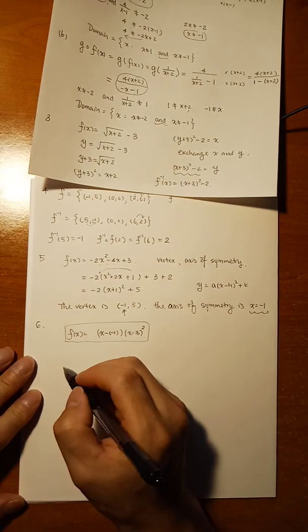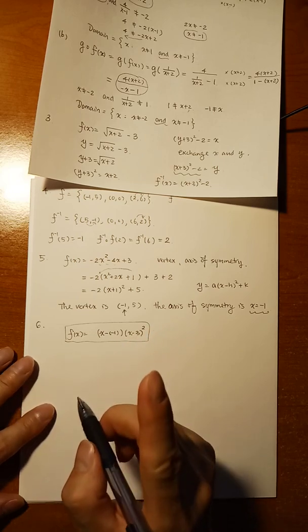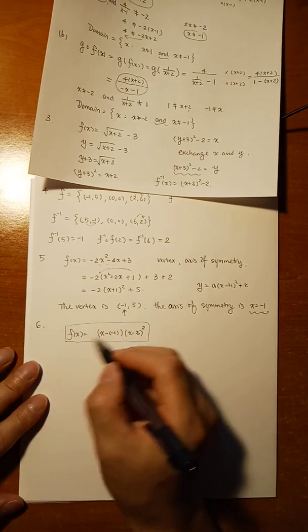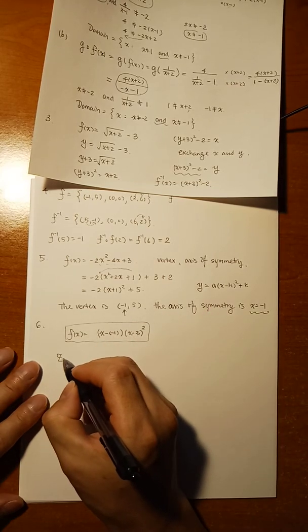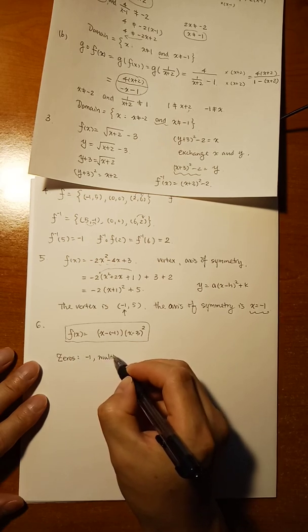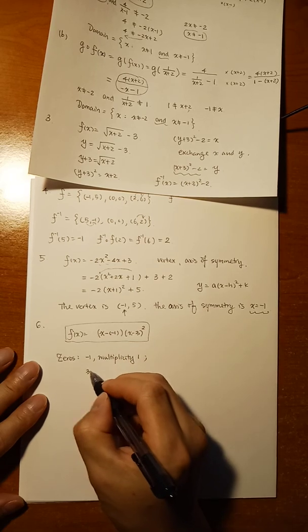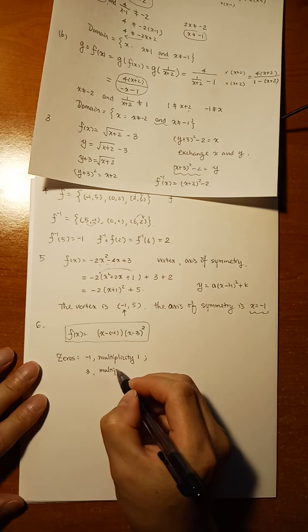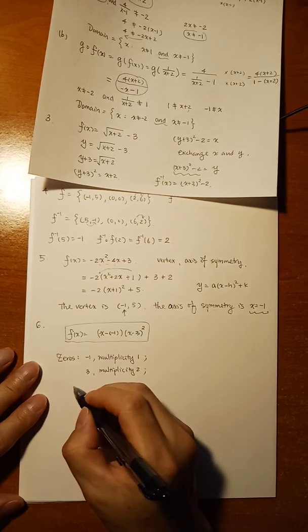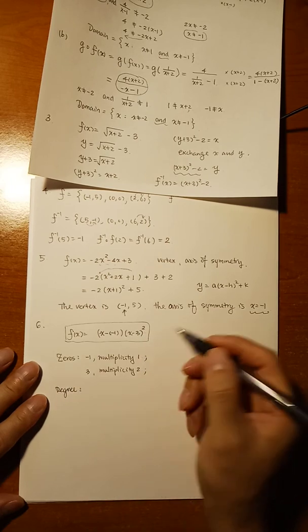Okay, so here, by the way, if I just ask you to find one polynomial satisfying the property, you can do the following. If I modify the problem a little bit, we have zeros, for example, negative 1, multiplicity 1, and 3, multiplicity 2. If I say the degree is 3, then 2 plus 1 is 3, so you don't add anything else.